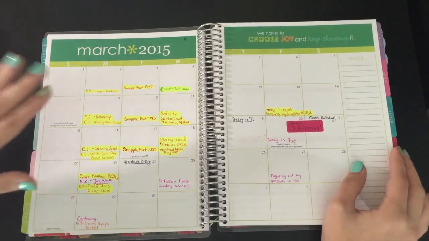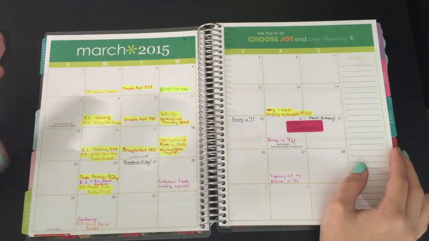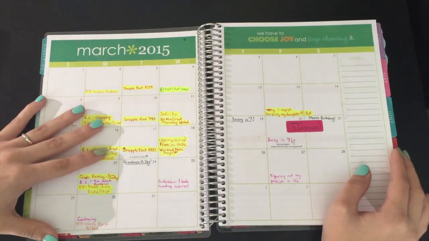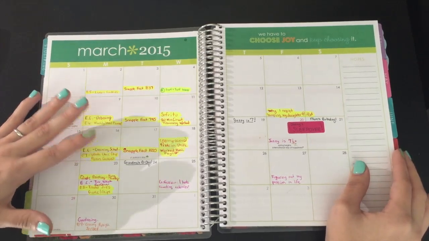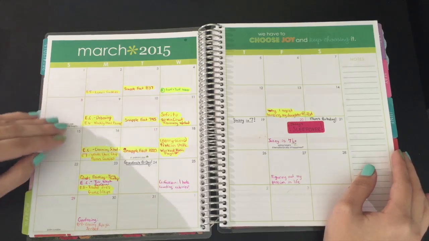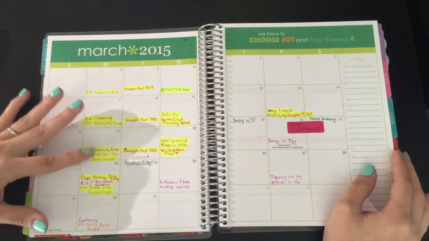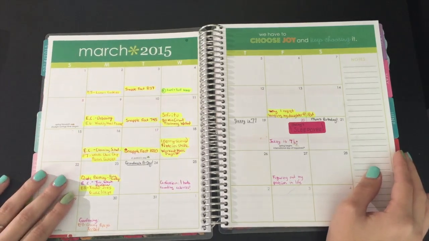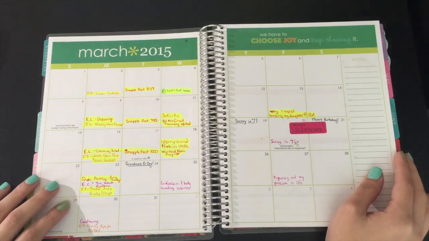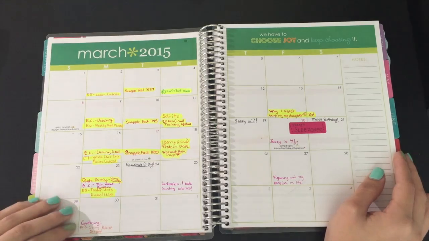But mostly I really like to, at the beginning of the month, copy over items on my editorial calendar for the blogs, and I color code those because I have two different blogs, and what I do is I highlight them once I finalize and have those posts published or scheduled to be published on the date.